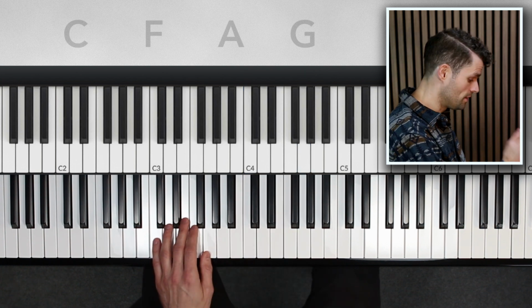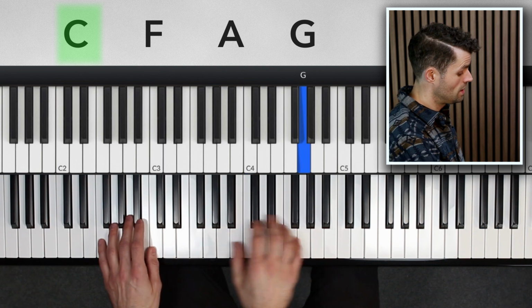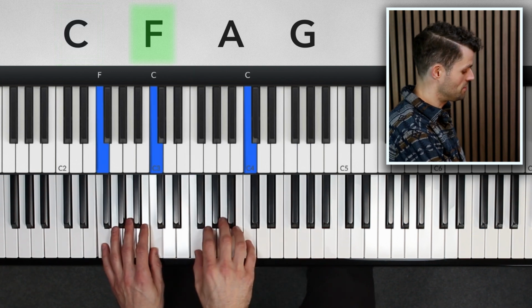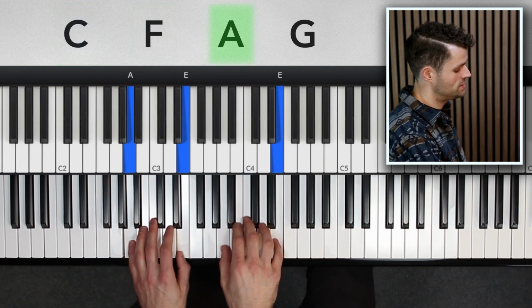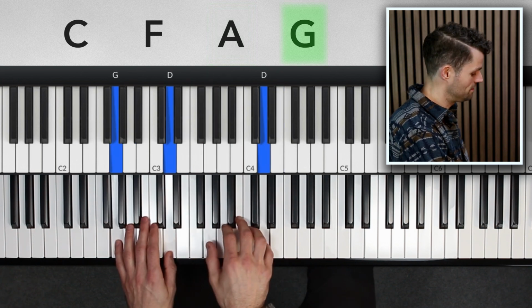Add the left hand in on the first beat. 1, 2, 3, 4. To the F. 2, 3, 4. 1, 2, 3, 4.